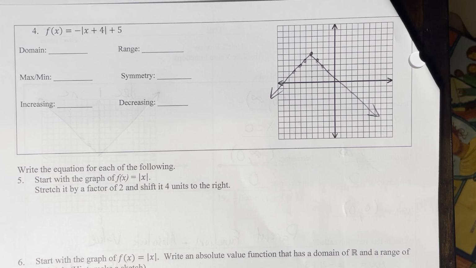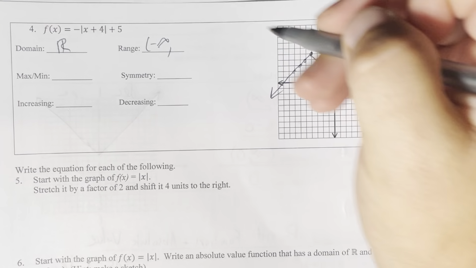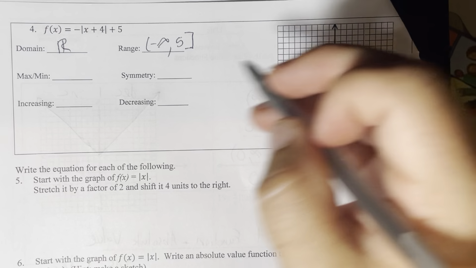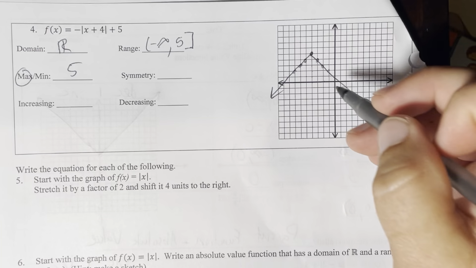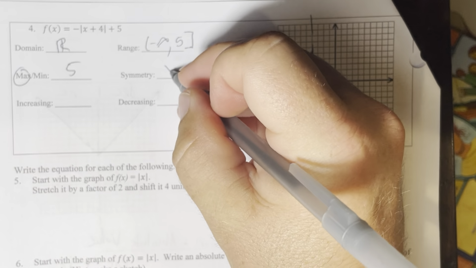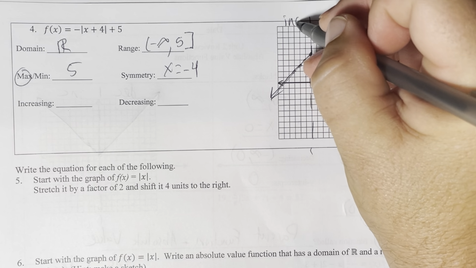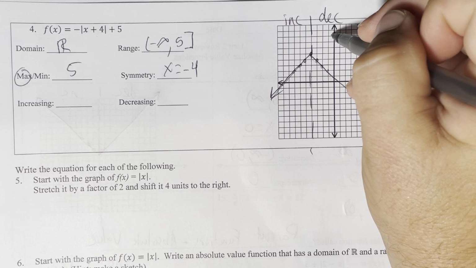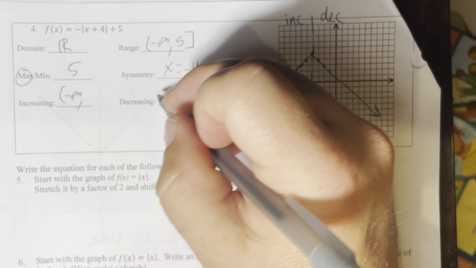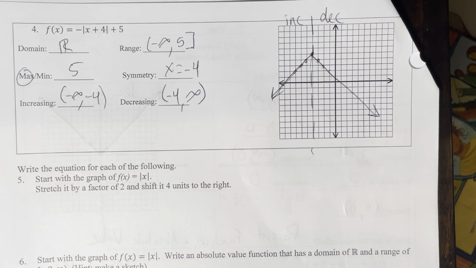Again, my domain is going to be all real numbers. My range has a low of -infinity, and it goes all the way up to 5 right there. This is the highest point, so a maximum of 5. The symmetry is where x equals -4. And then on this one, we're going to be increasing over here and decreasing over here. So increasing from -infinity to that turning point of -4, and then decreasing from -4 to infinity.